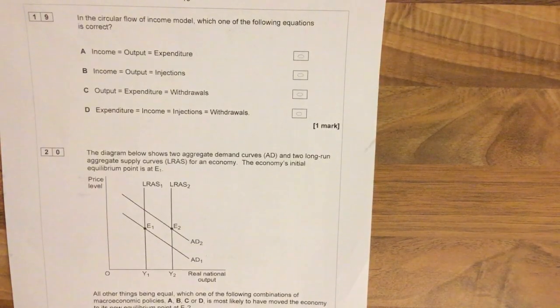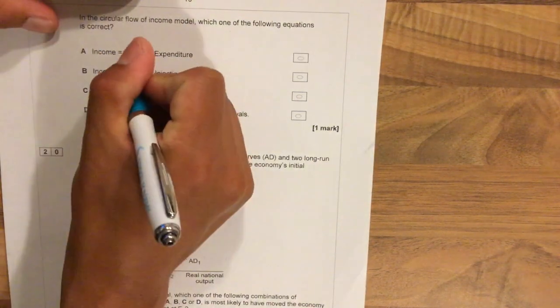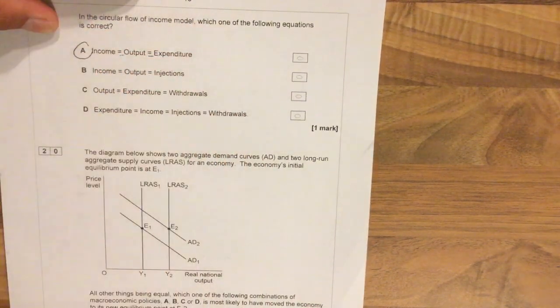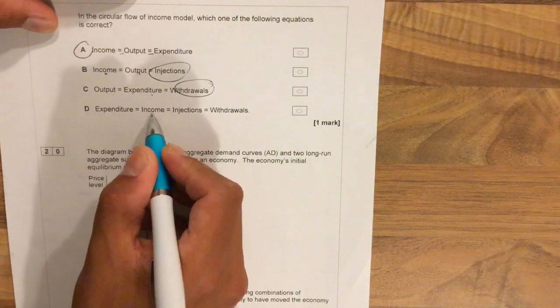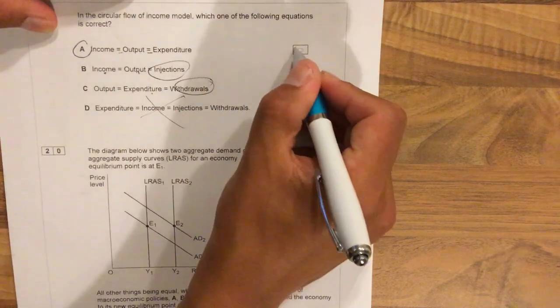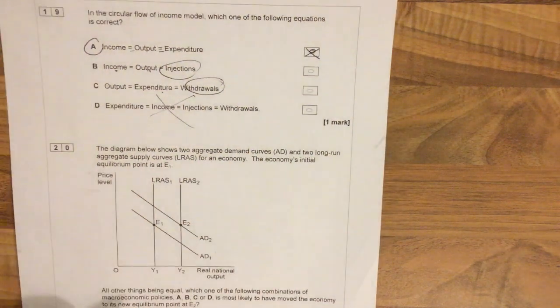Okay, number 19. In the circular flow of income model, which one of the following equations is correct? Oh my days. If you're getting this one wrong, you need to spend less time on Netflix. So we know that income equals output equals expenditure. Has to be that. Income equals output equals injections, no. Output equals expenditure equals withdrawals, no. Expenditure equals income equals injections equals withdrawals, this is total nonsense. So it has to be A. Let's move on to 20.